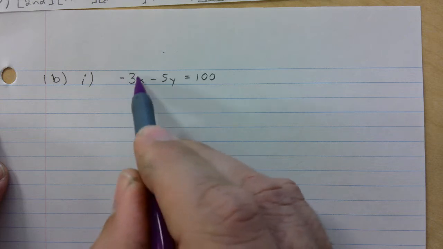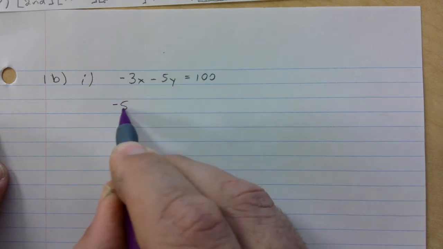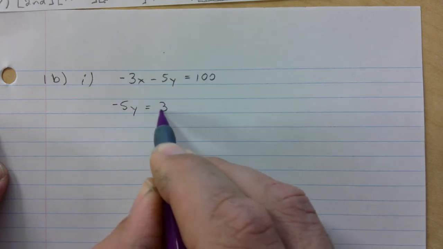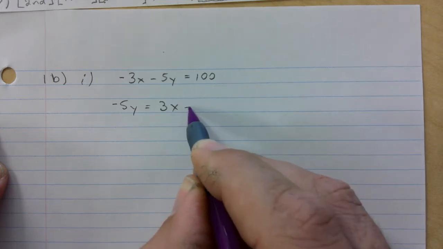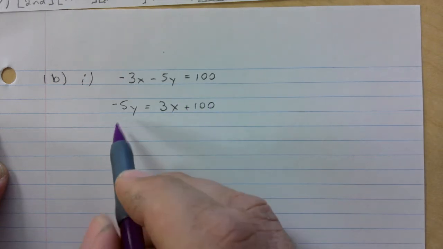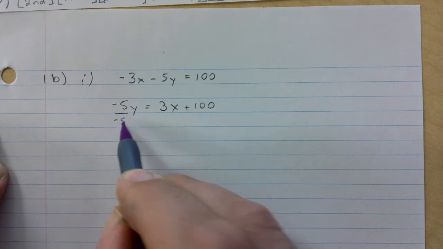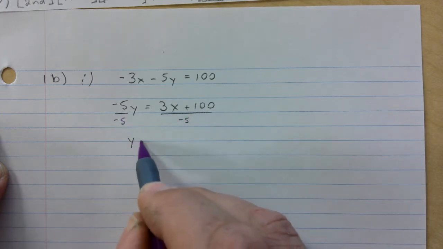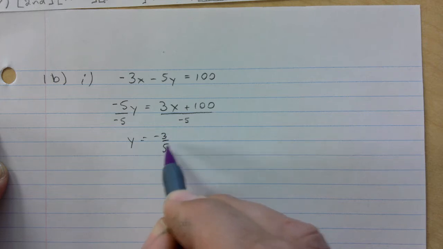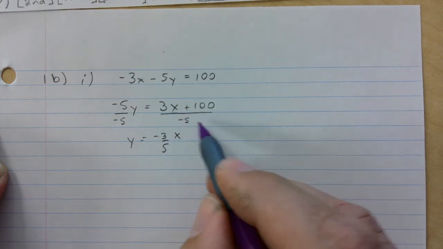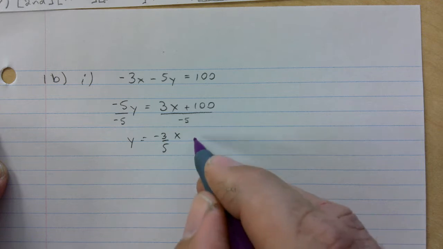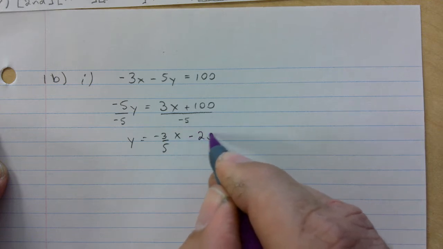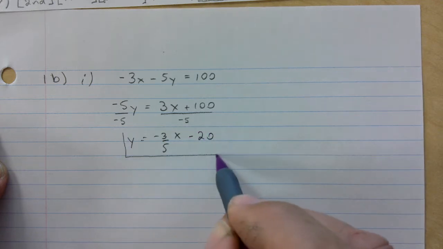So this 3x comes over, right? So it'd be negative 5y is equal to positive 3x plus 100. We're going to divide both sides by negative 5, whatever is in front of the y, right? So y is equal to negative 3 over 5 x. 100 divided by 5 is 20, but it will be negative 20, right? So this is what we're after.